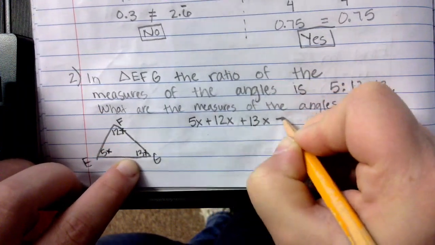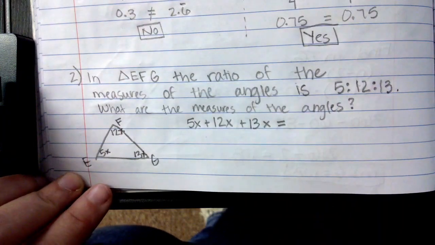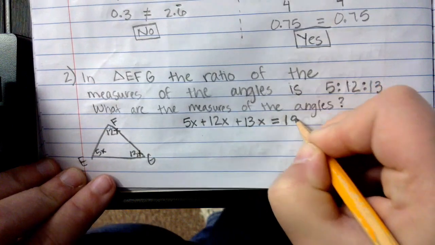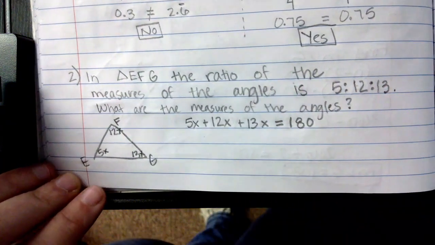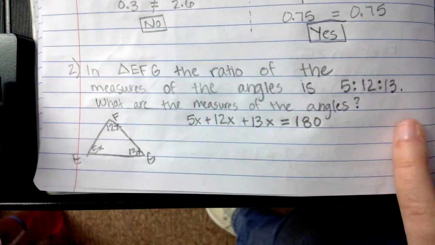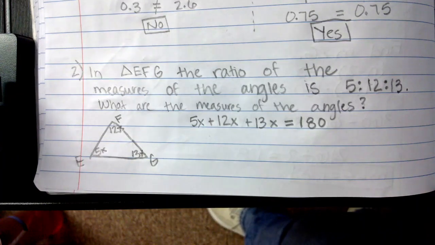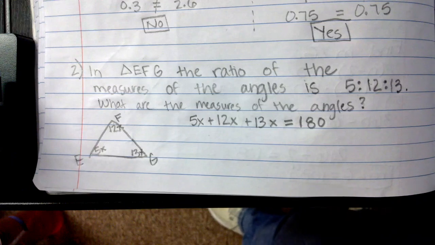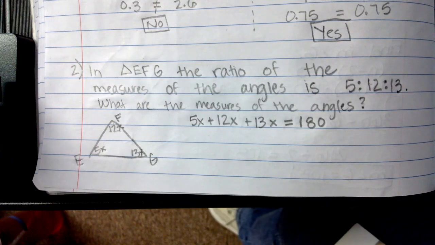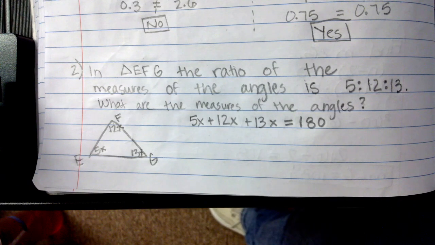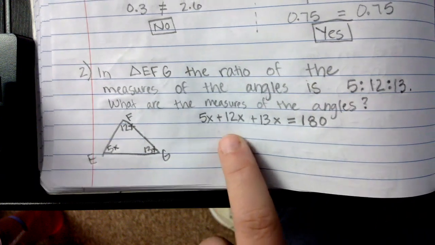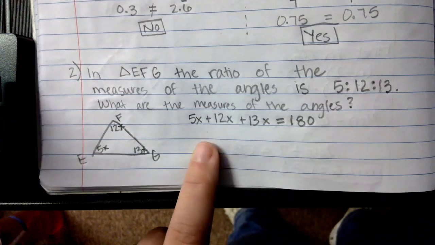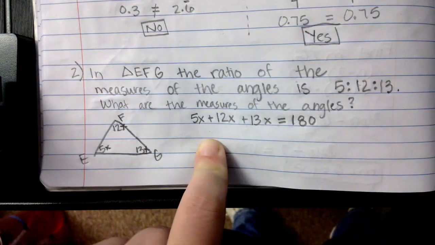So now we can solve that equation. We're going to start by combining like terms. We're going to put all of those x's together. So if I have 5x, 12x, and 13x, I want to combine all of those, 5, 12, and 13, and we get 30. So we have 30x equals 180.